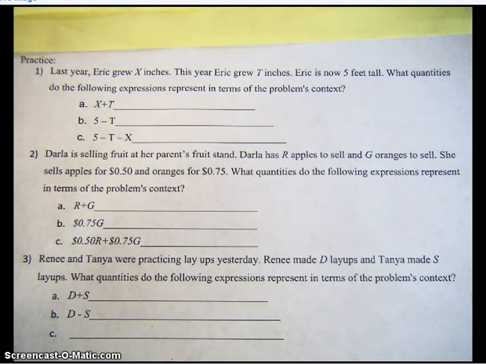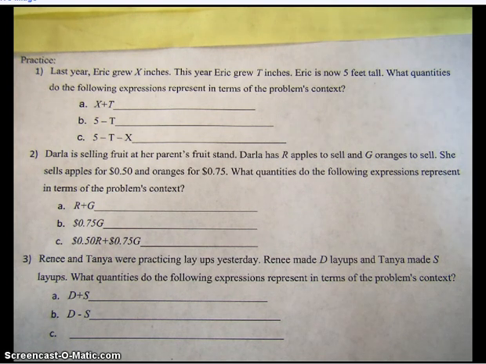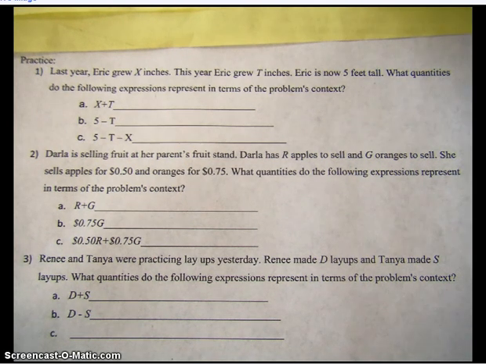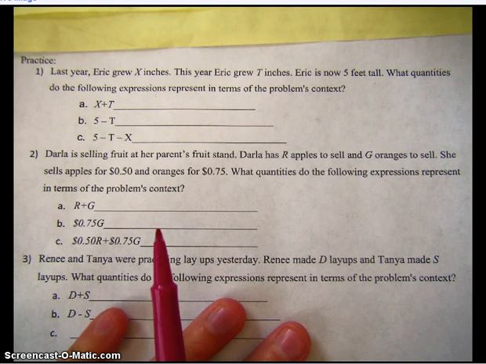There's not a whole lot of tricks to interpreting expressions. It's one of those things that you just kind of have to think about a little bit. So let's look at these three problems together. Maybe we'll do just two. We'll see how long it takes, and try and figure out what exactly we're trying to do here. So let's read the first problem.